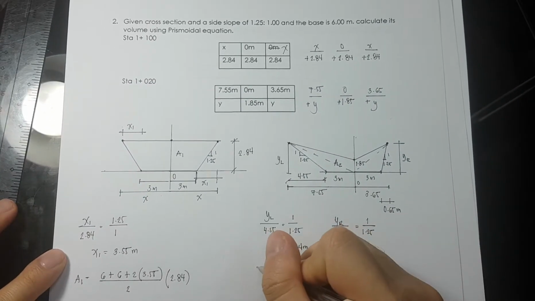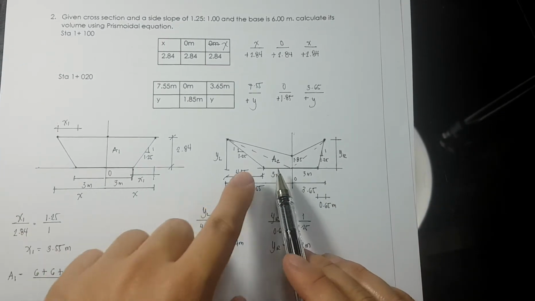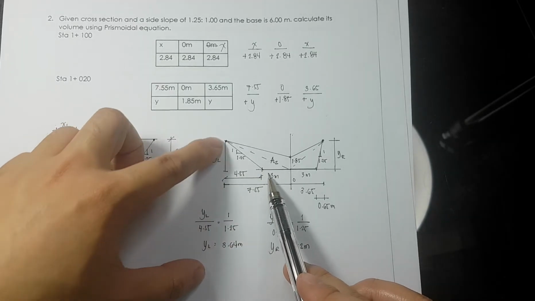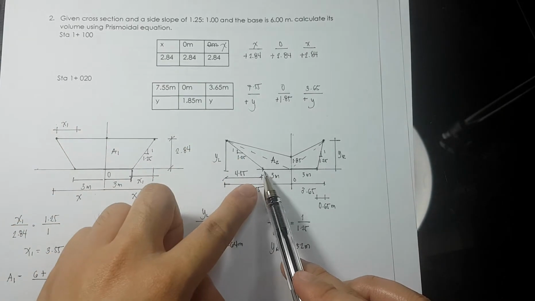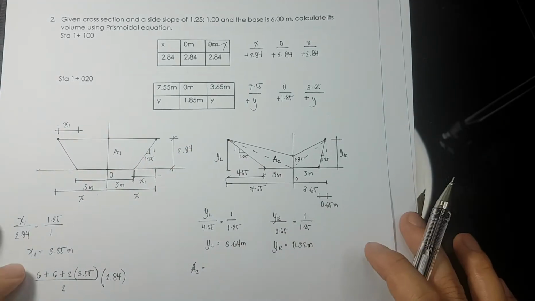Area 2. So, area 2 is equivalent to, so we have here the base of 3 times the height of YL. I repeat, the base of 3 times height of YL times 0.5 because it is a triangle.